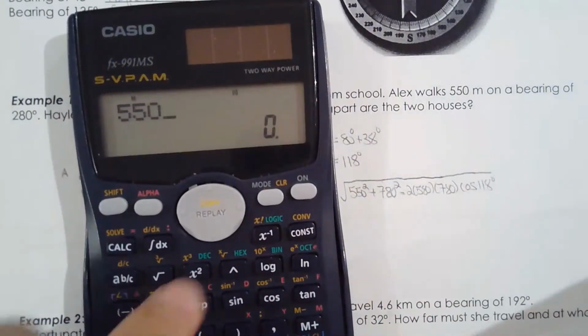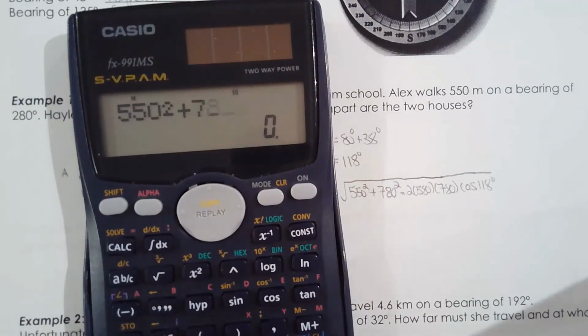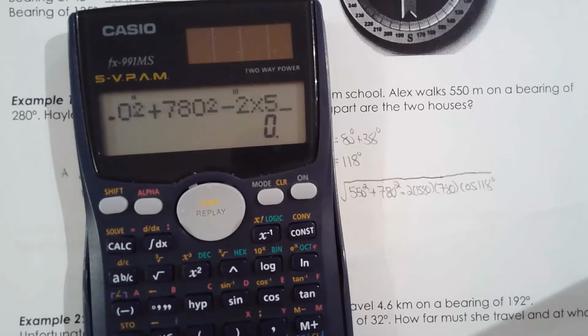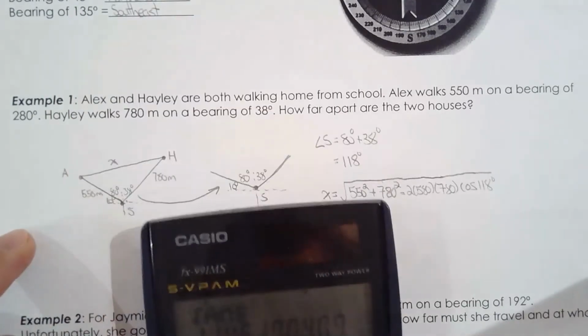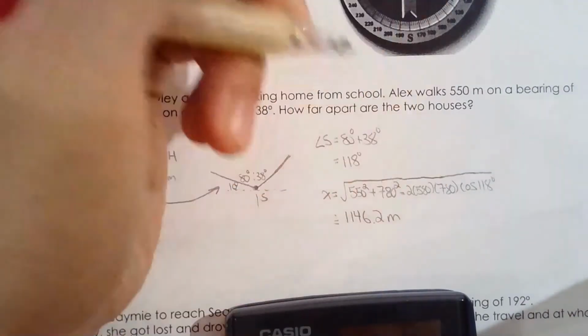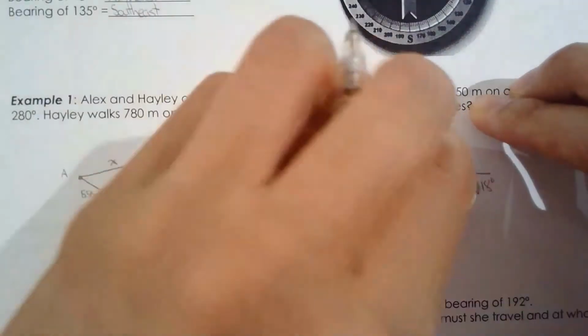Punch it in your calculator. Oops, I had a typo in there, it's 550. So it's about 1146, so just over a kilometer.